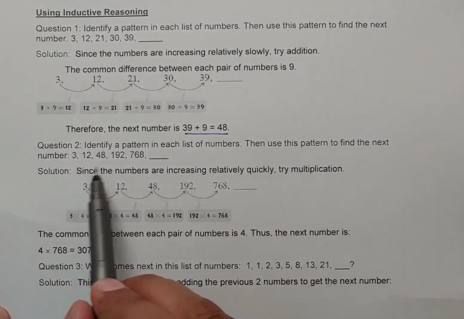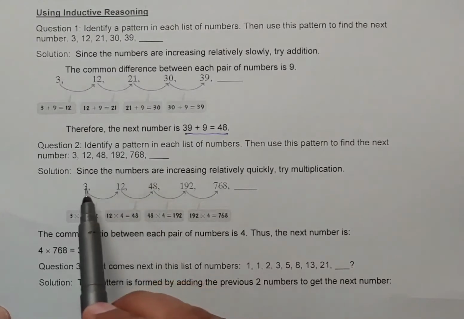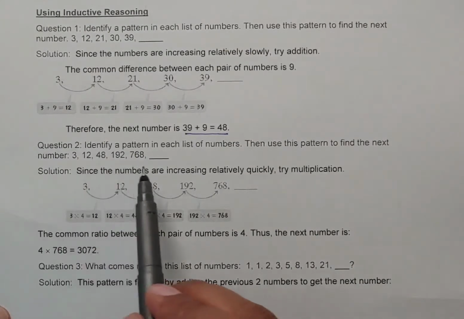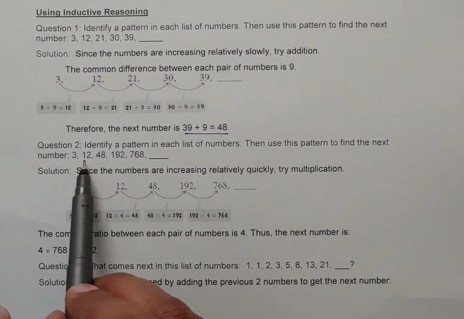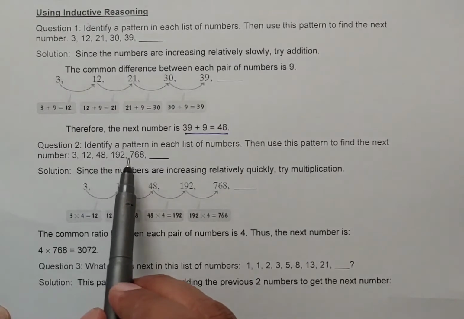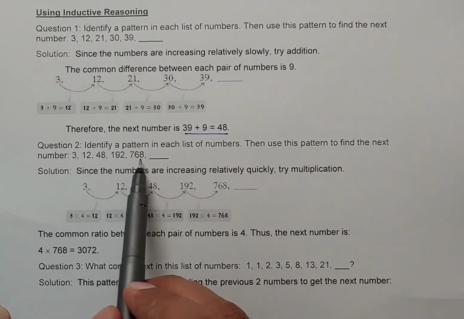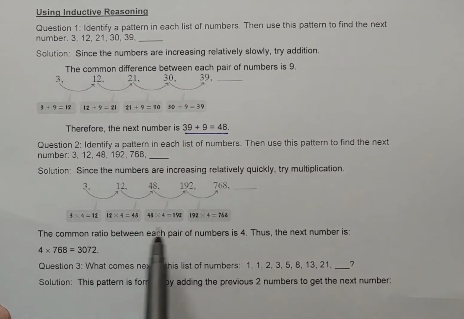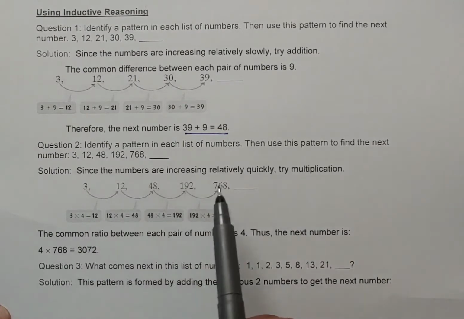In this specific example, you need to multiply. See here, 3 times 4 is 12, and 12 times 4 is 48, and 48 times 4 is 192, and 192 times 4 is 768. So in each number, in each preceding number, we multiply by 4 to get the next number.